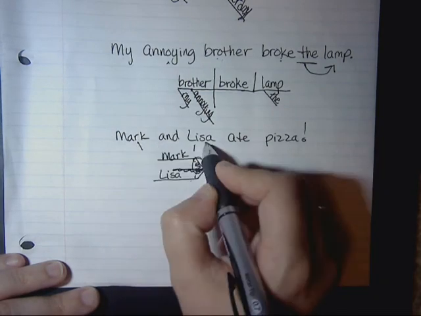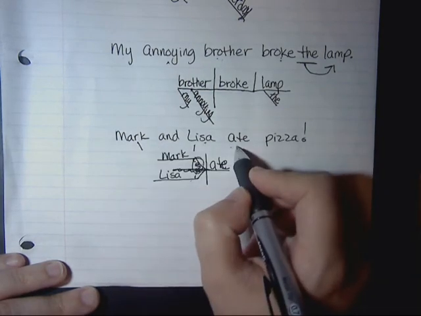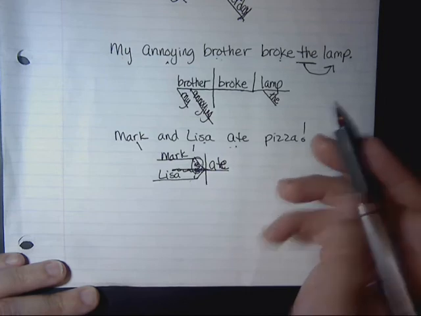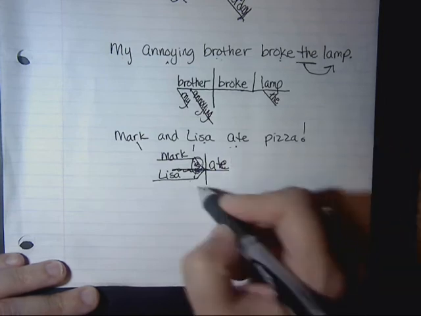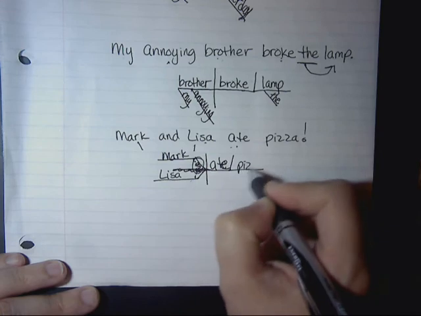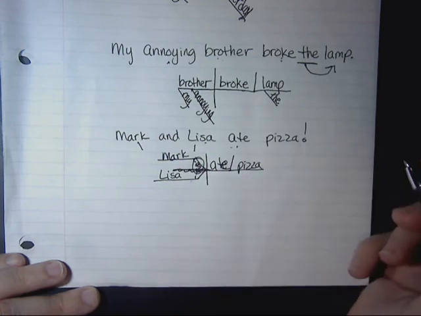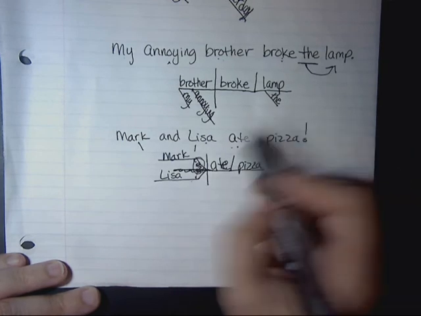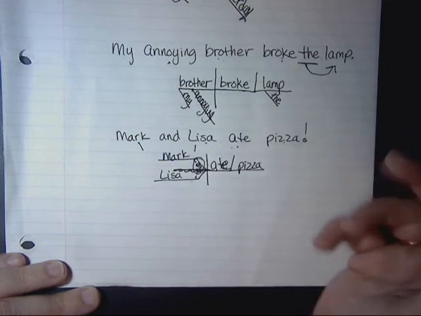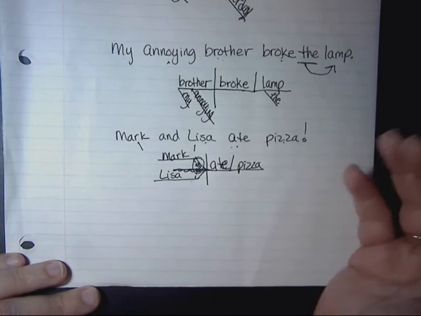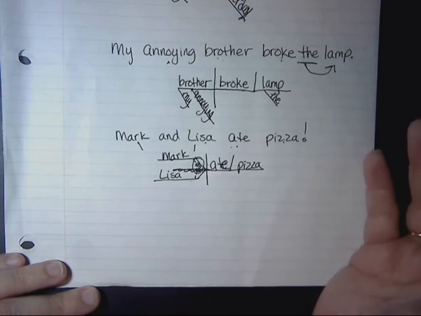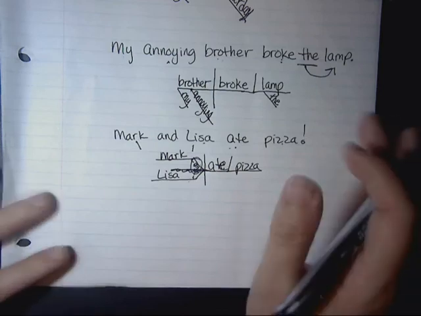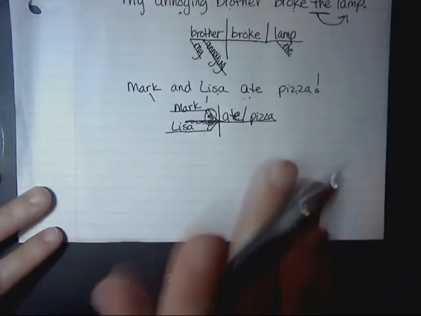So we've got our subject, we've got our verb. Let's see if we have a direct object. Mark and Lisa ate what? Pizza. Right. Well done. Now, this same double structure, called a compound subject, can work for verbs, and they can also work for direct objects, or pretty much any other piece in the sentence. But that's basic diagramming.